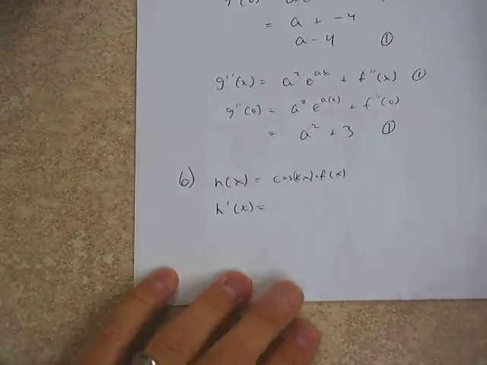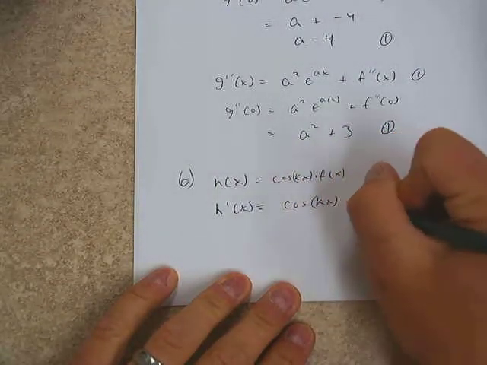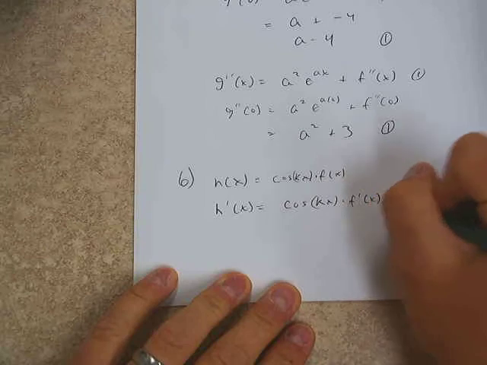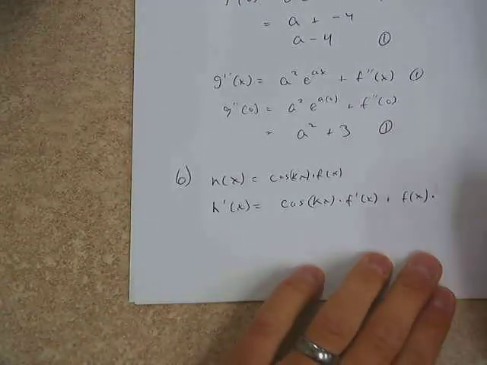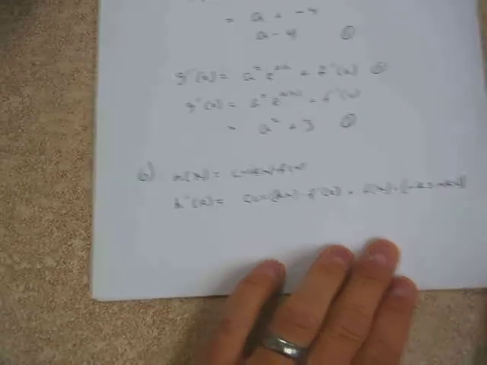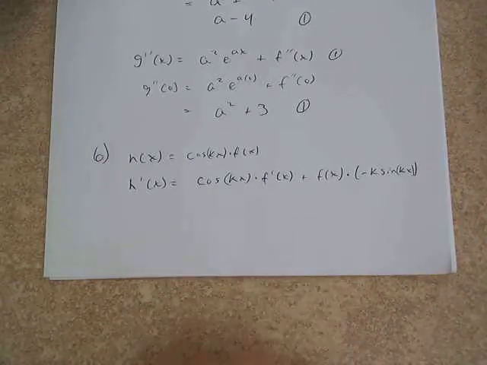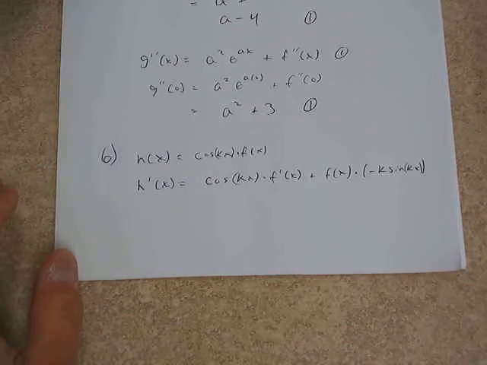And on part B, we have the function h, which is defined as cosine kx times f of x. And we do similar stuff with that. We just need to find h prime of x and write an equation for the line tangent to the graph of h at x equals 0.